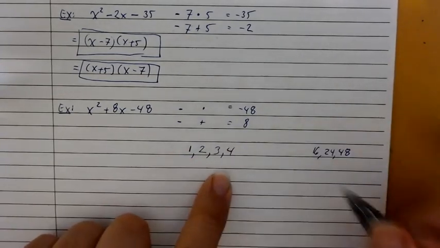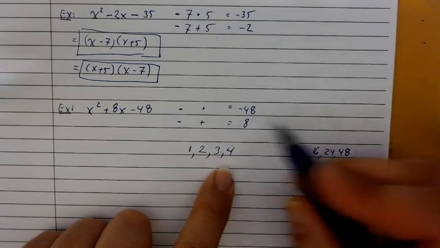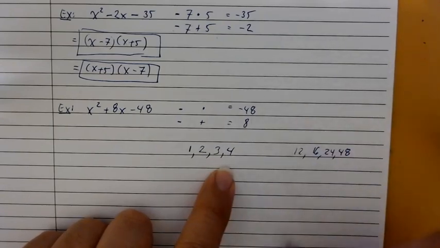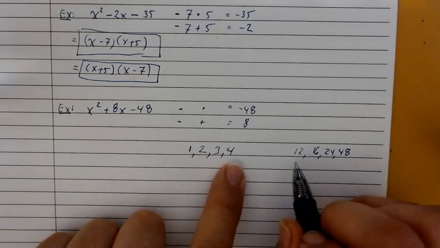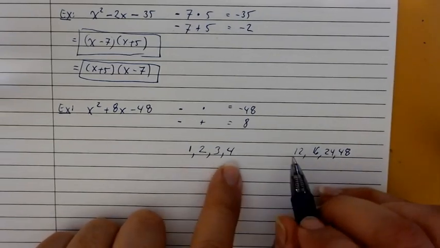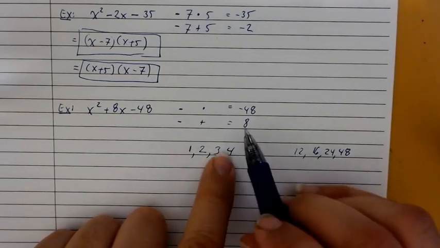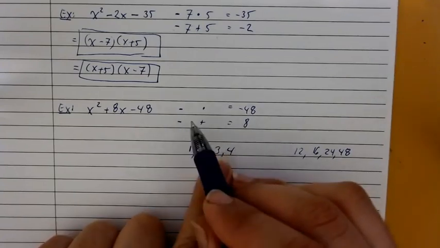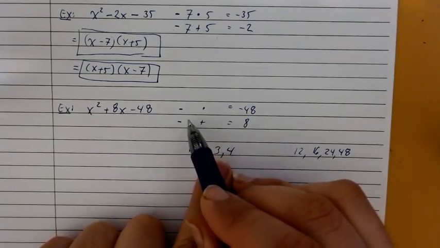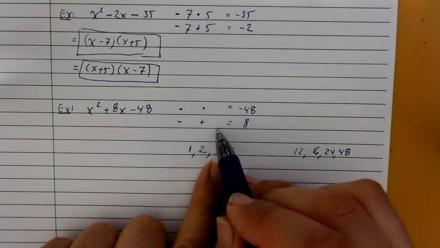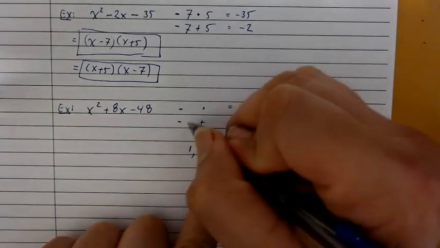Let's try 4. Okay, so 4 times 12 will give me 48. Notice I'm starting from the outside, working in. That way I don't skip any. All right, so I know that'll multiply to give me negative 48. Let's try here. If I have negative 4 plus 12, oh yeah, that works. That's it. That's the right one.